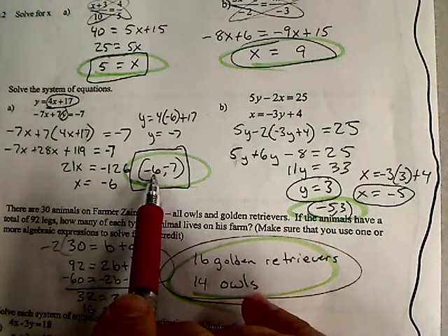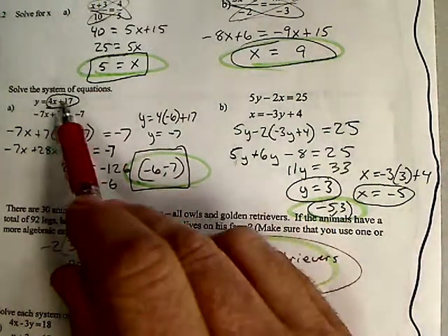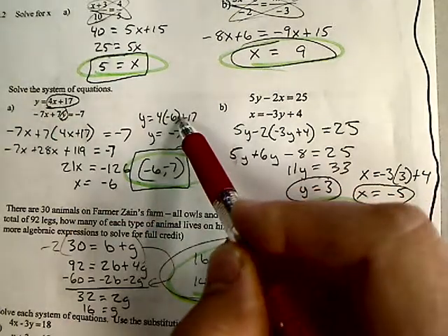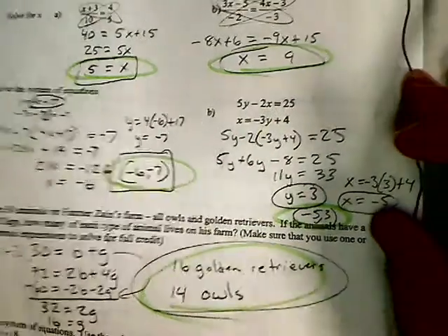You got to find where that's true. You need an x and a y to find that. Plug in your negative 6 into one of the equations. Negative 6 gives you negative 24. Plus 17 is negative 7.